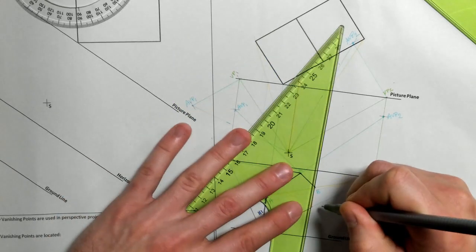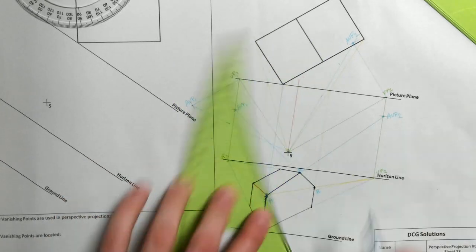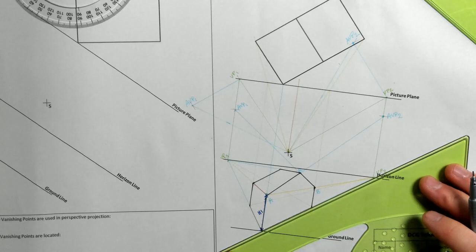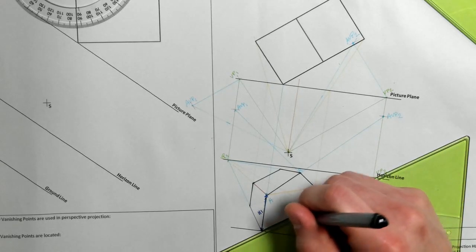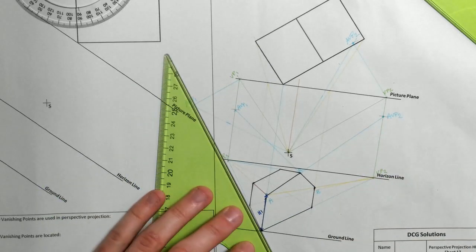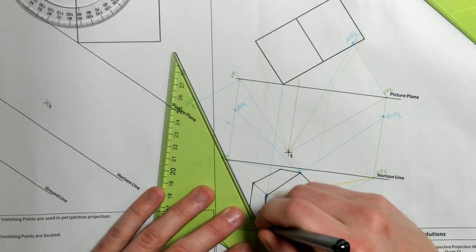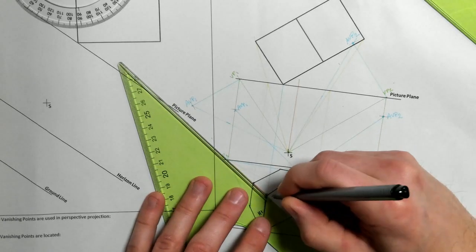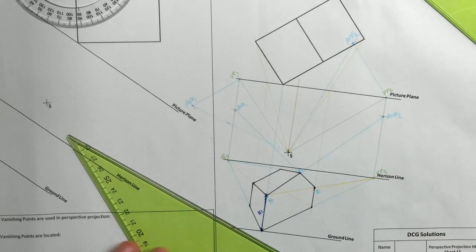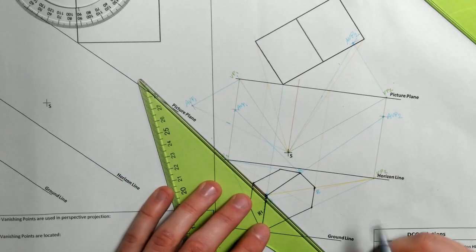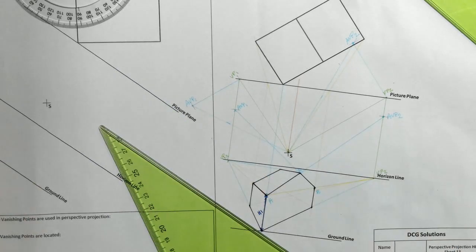So this is how we do our auxiliary vanishing points when we're given an angle or a number of degrees. In some instances, like the drawing on the left hand side of the page here, we're not actually told the degrees. There is another method for solving these questions, and we're going to go through that in the next video.